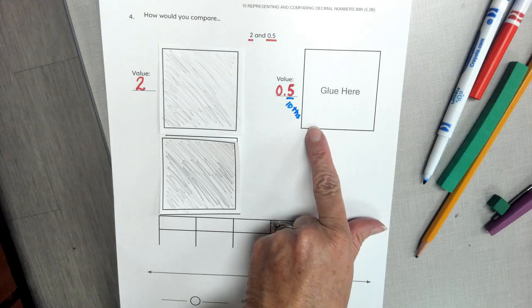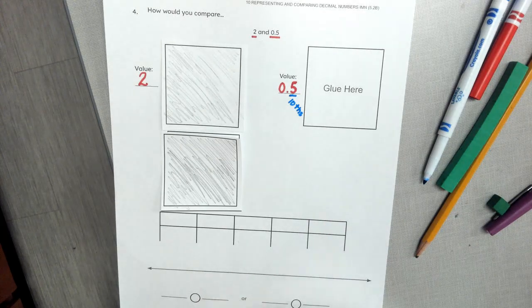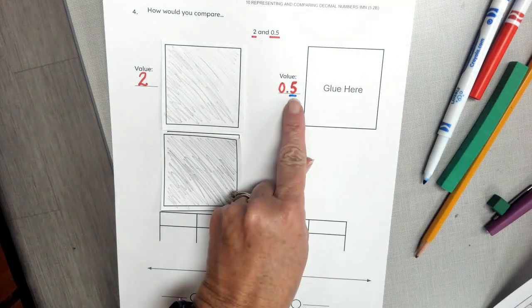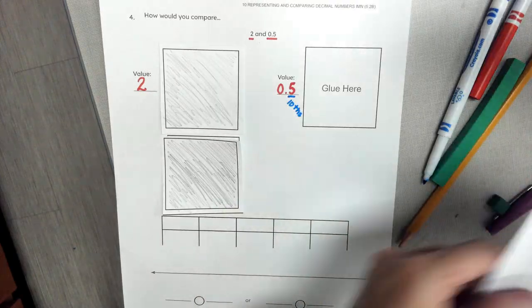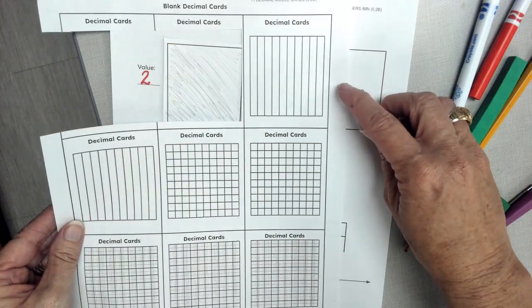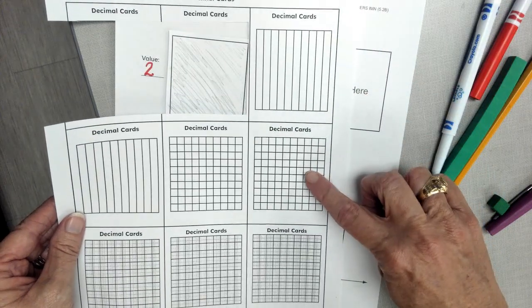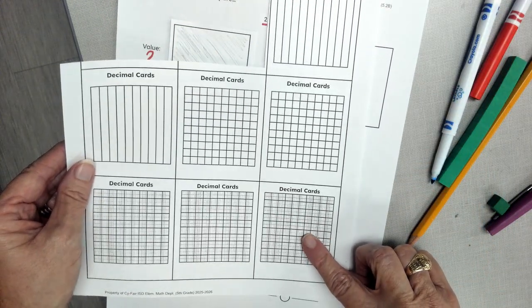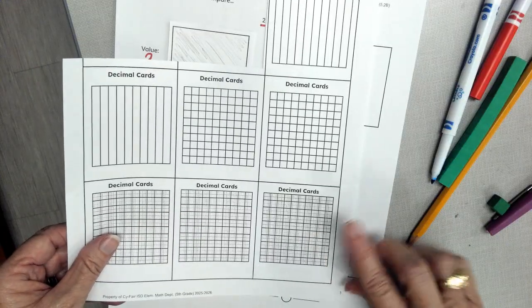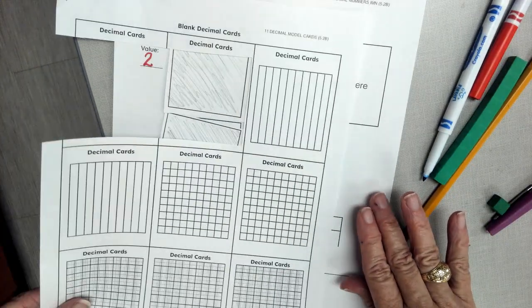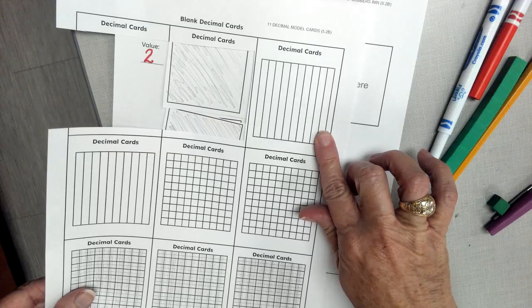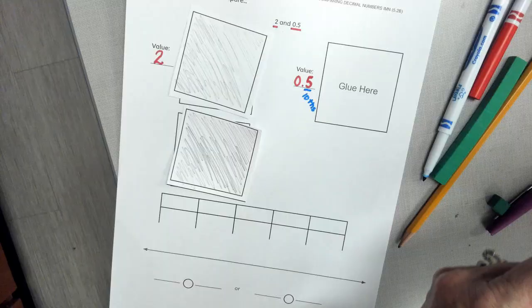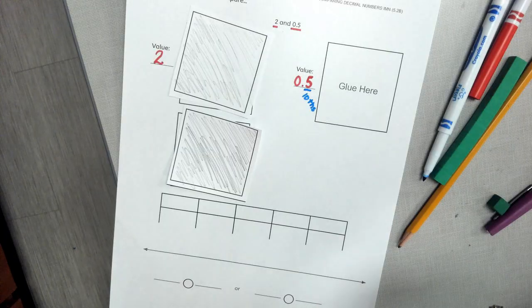So it would be best to find a model that's cut into 10 equal pieces. So looking at your models, you have 3 models you can choose from. You have tenths, you have hundredths, or you have one that's divided into thousandths. Again, we want to pick the most appropriate one. So the most appropriate one would be the one that's cut into 10 equal pieces because the 5 is in the tenths place. So I'm going to take my scissors. I'm going to cut that out real quick. Give it a quick little trim.